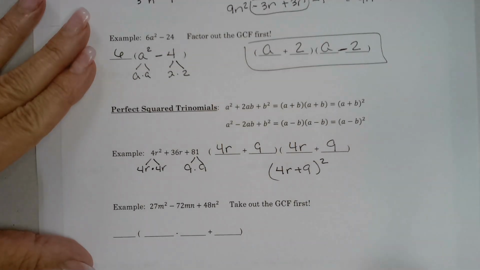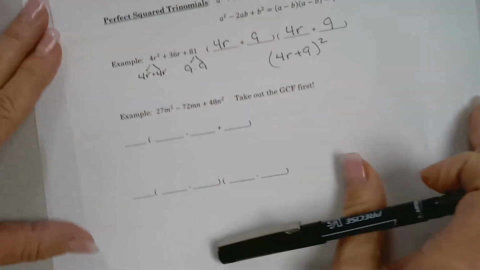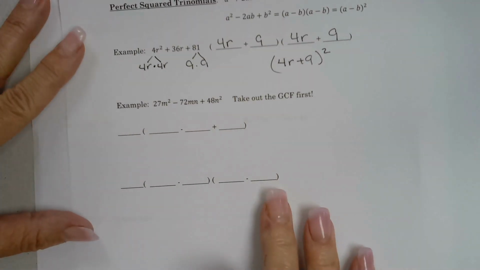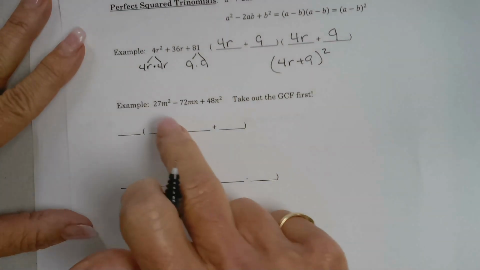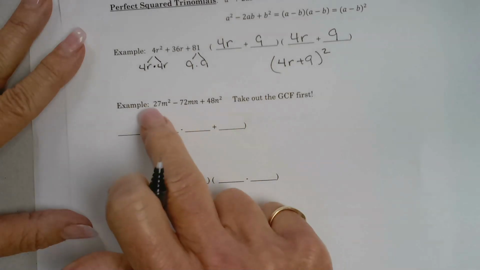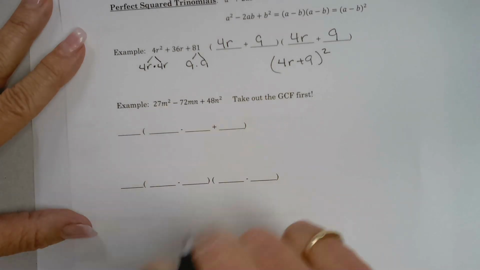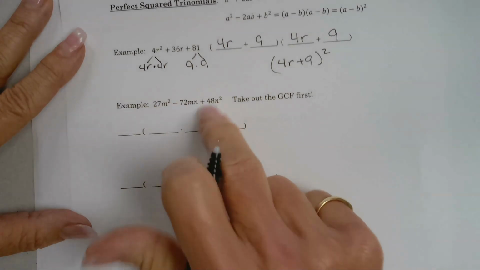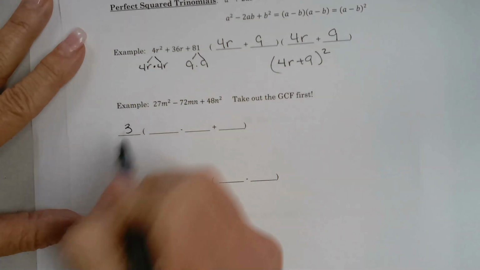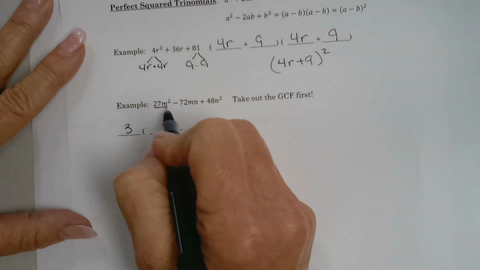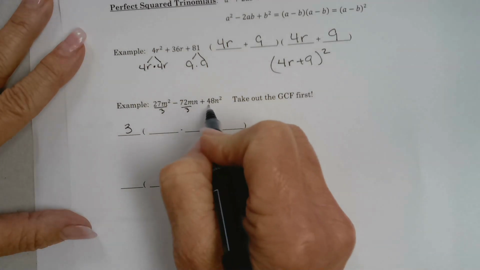All right. The second example, this one we have a subtraction sign. Okay, but we also have terms. This is not a perfect square, 27 nor 48. But all of these have a common factor of 3. So I'm going to factor out a 3 out of each one of these terms.